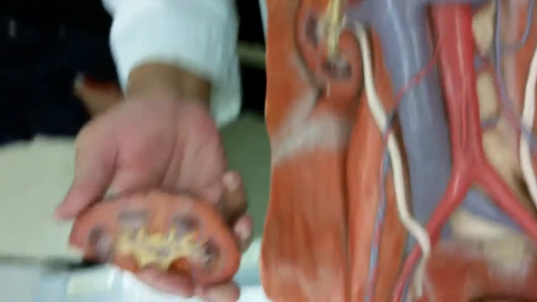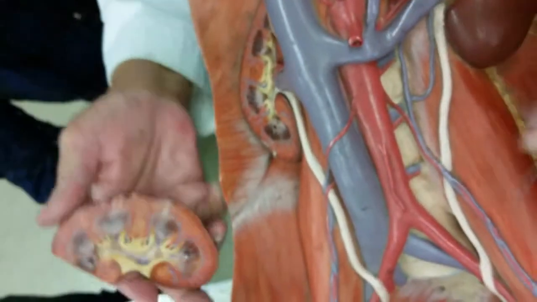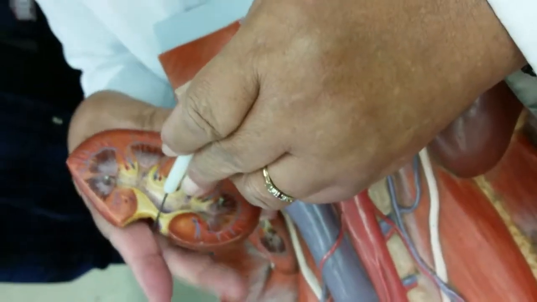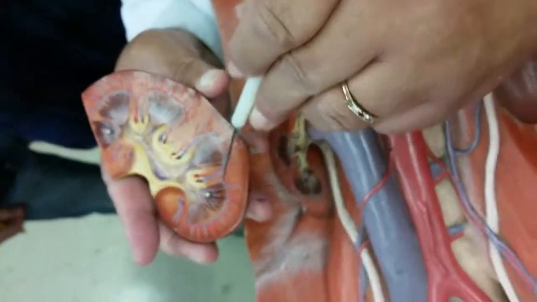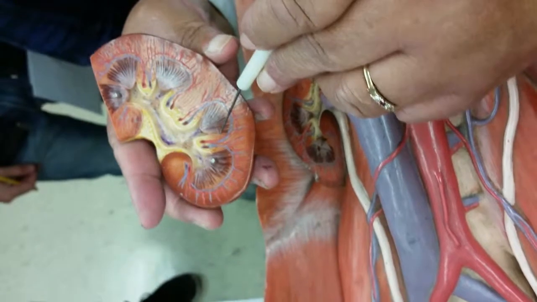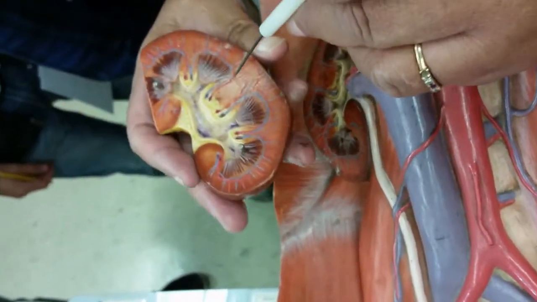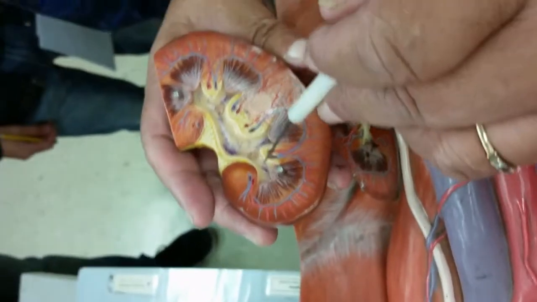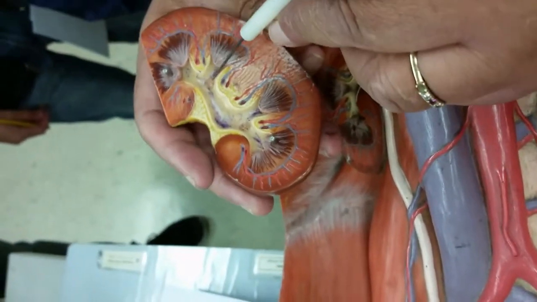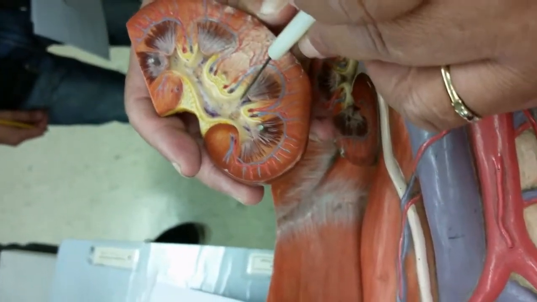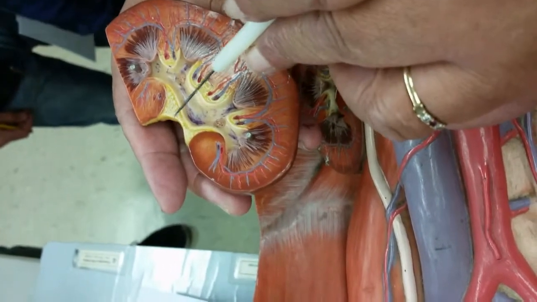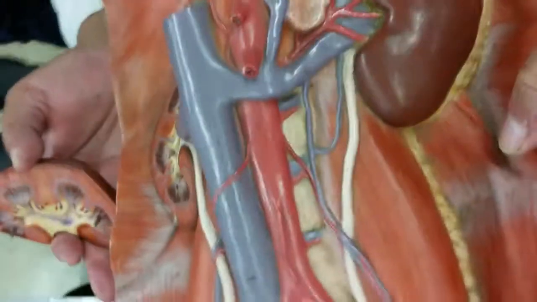Showing you the renal capsule, and we can open this. And so you're seeing the hilum. Again, this would be the renal medulla, the renal cortex. Capsule is on the outside. And you're seeing the calyx. And when they open up into the major calyx, and down there would be the renal pelvis.